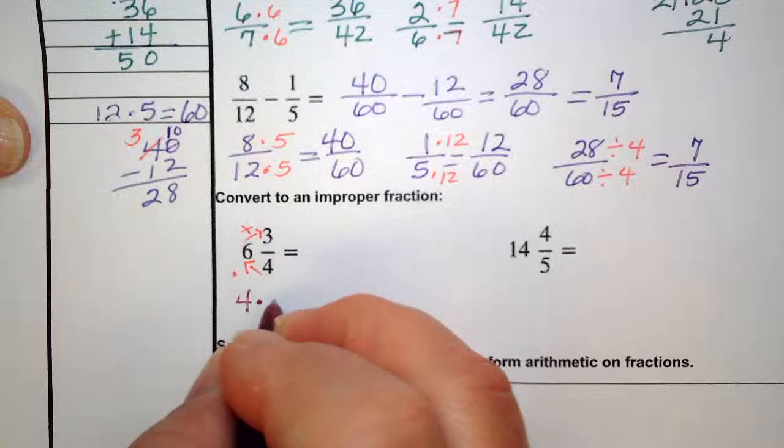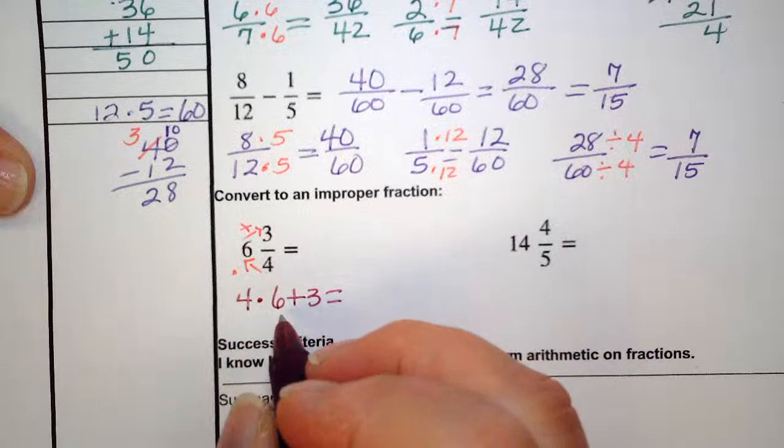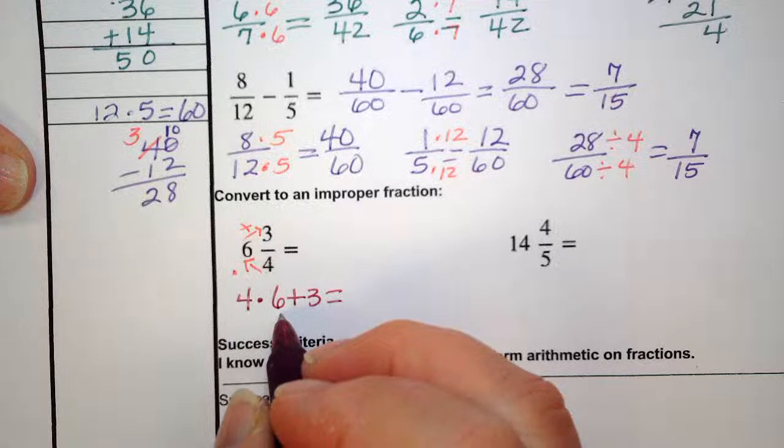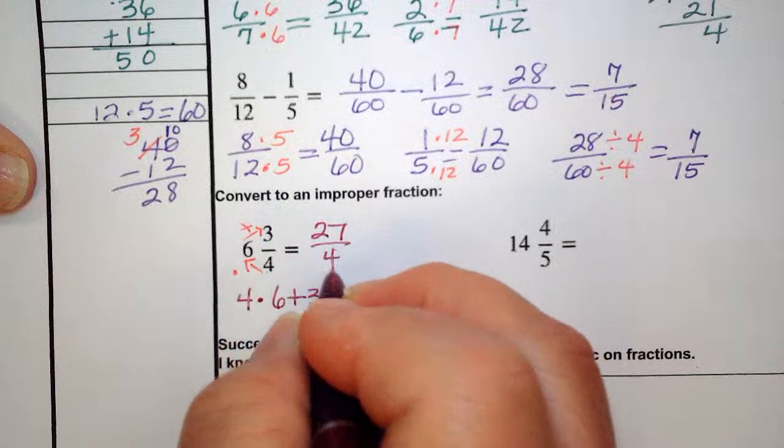4 times 6 plus 3. 4 times 6 is 24. 24 plus 3 is 27. 27 over 4.